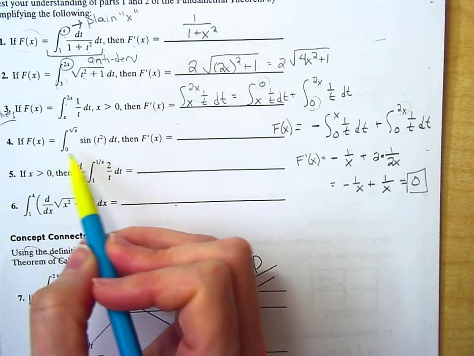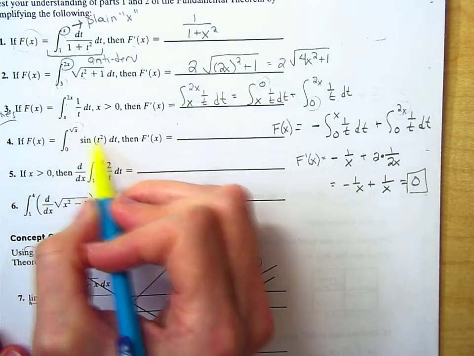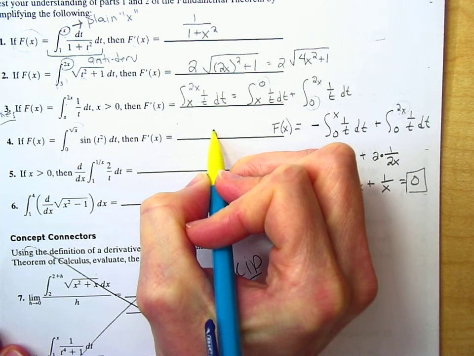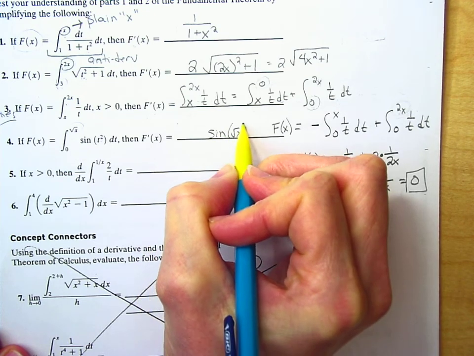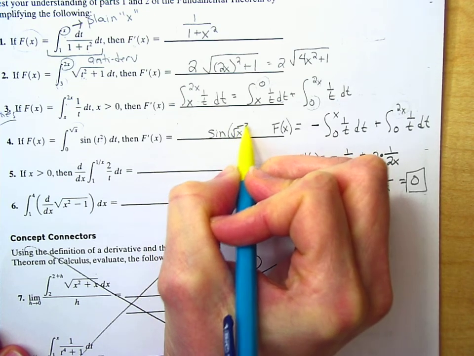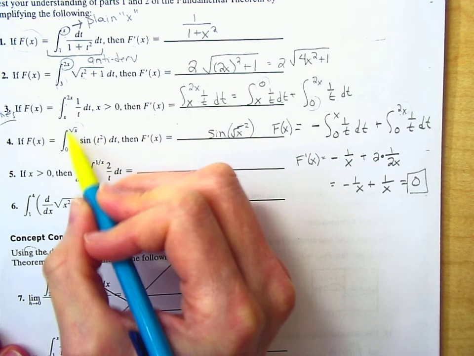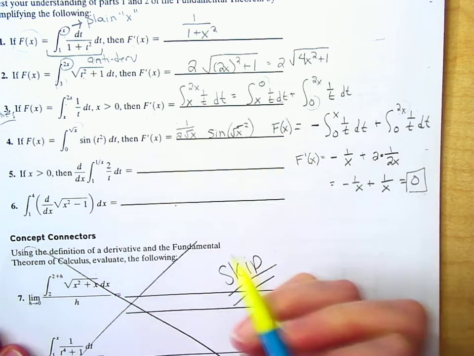This is close to fundamental theorem, but I have a function up there. So I'm going to substitute the function in here, and I'm going to get sine of square root of x squared times the derivative of the square root of x, which is 1 over 2 times the square root of x.